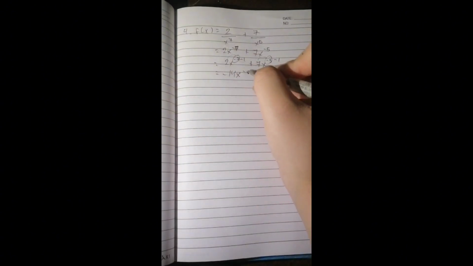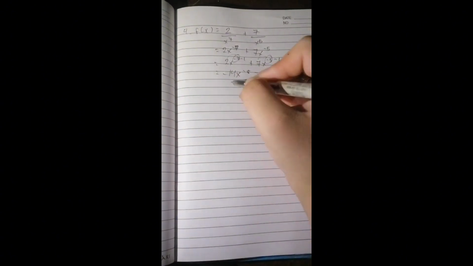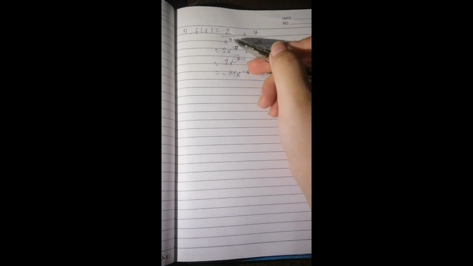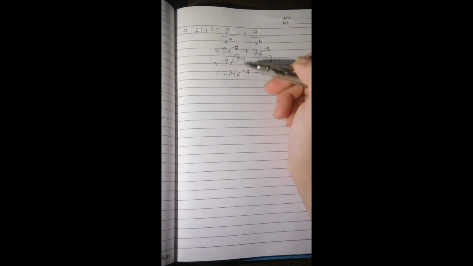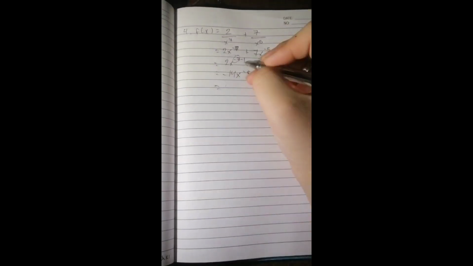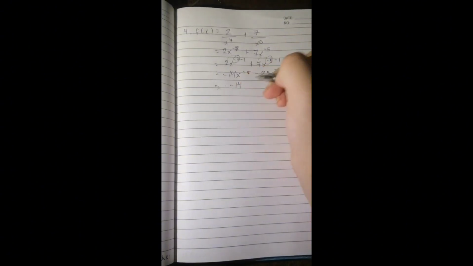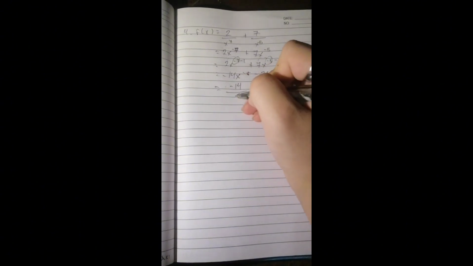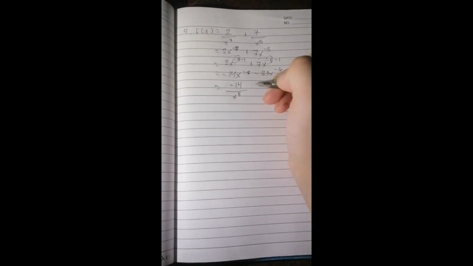After neto, since meron tayong negative exponent, hindi siya pwede. So, ang mangyayari, babalik lang natin yung may negative na exponent na variable sa ibaba. Katulad neto, kung kanina inangat natin siya, ngayon ibababa natin siya. So, maiiwan yung negative 14 sa taas, pupunta sa ibaba ay yung x to the power of 8.